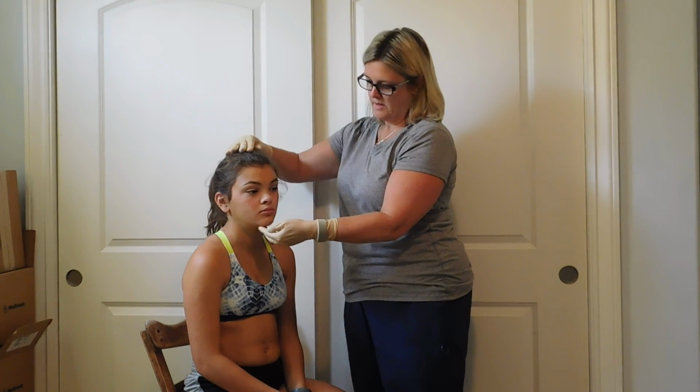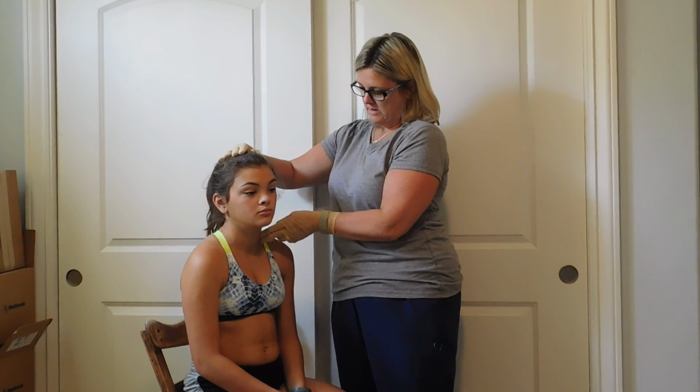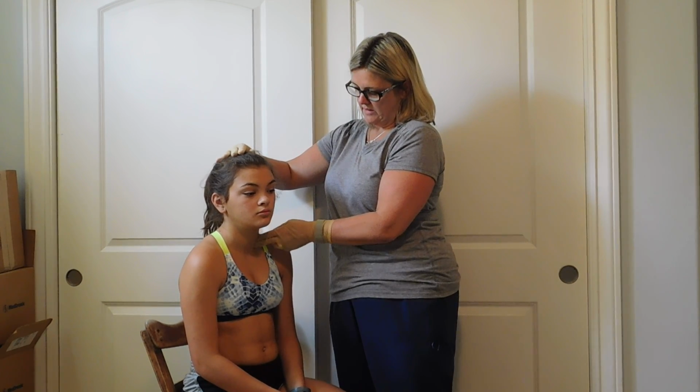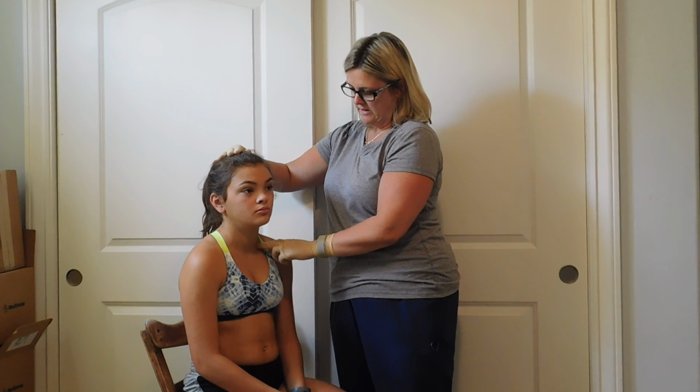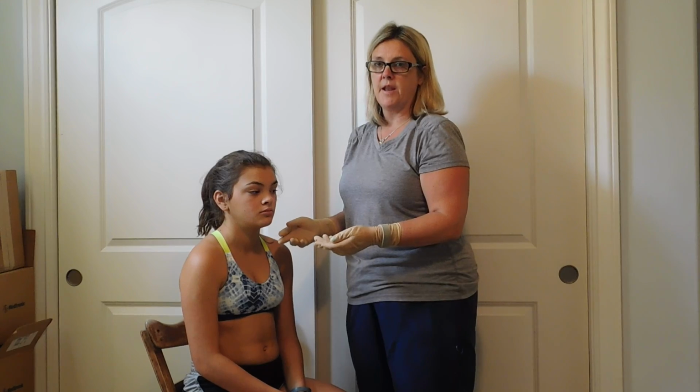Next, I'm going to check Mairead's glands: periocular, postocular, occipital, tonsillar, submental, submandibular, anterior cervical, posterior cervical, and supraclavicular. That concludes the examination of the neck and head.